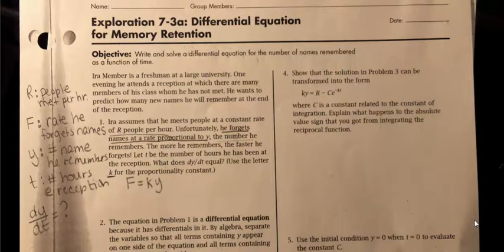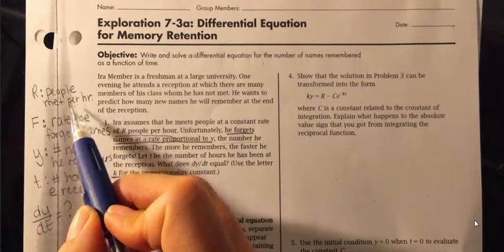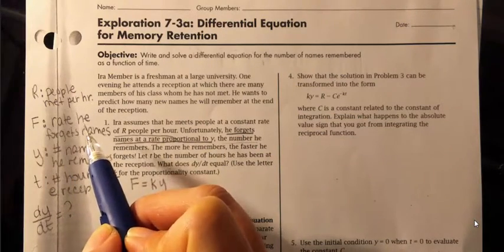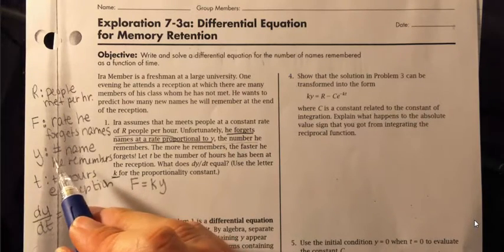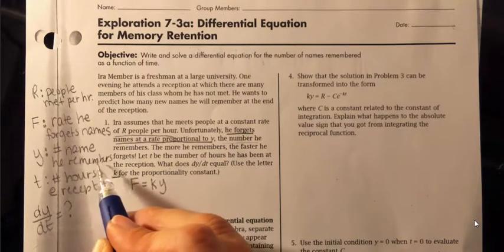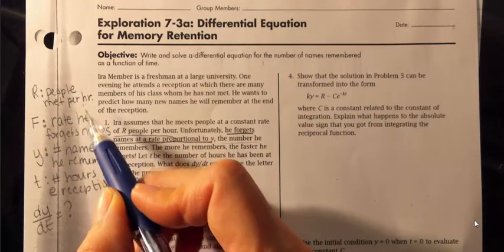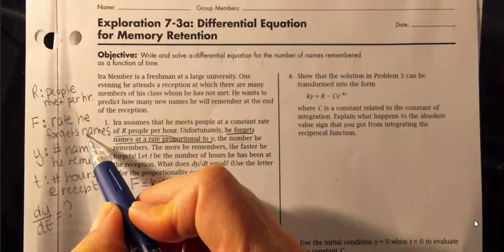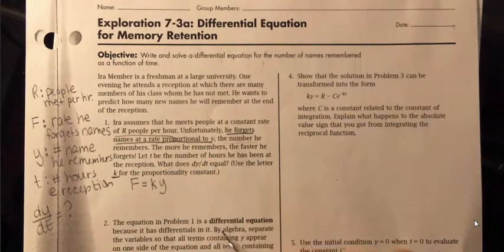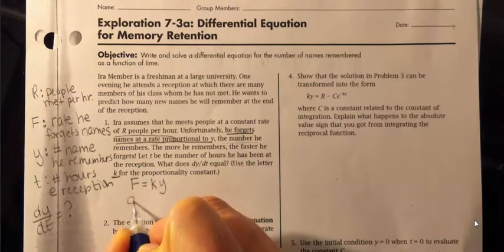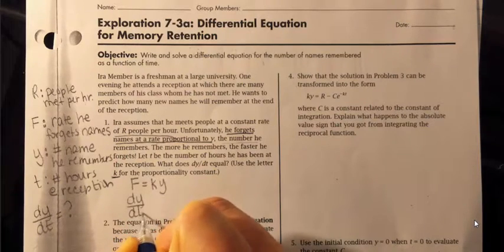Okay, so now let's think about this. So dy dt is going to have to be the rate at which he meets people per hour minus the rate at which he forgets names, right? Okay, so that's the change in y, which is the number of names that he remembers. So this number of names that he remembers is going to be the number of people he meets minus the number of people whose names he forgets, or the rate at which he forgets those names. So we can write ourselves a little rate, right?